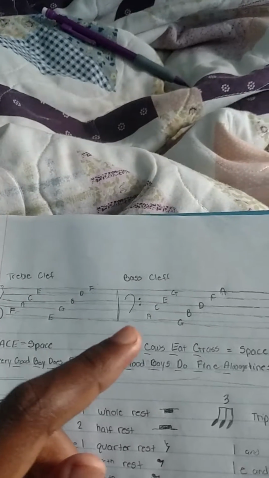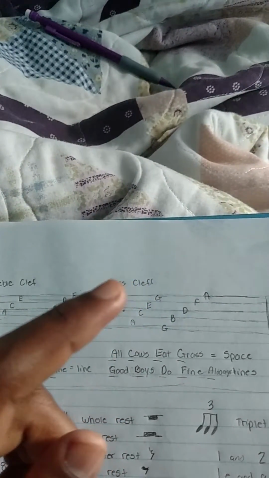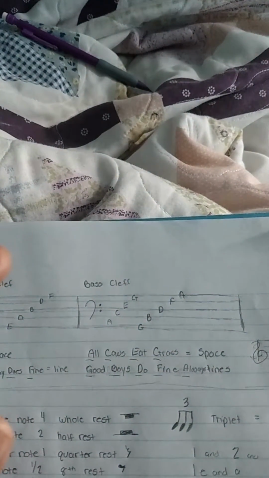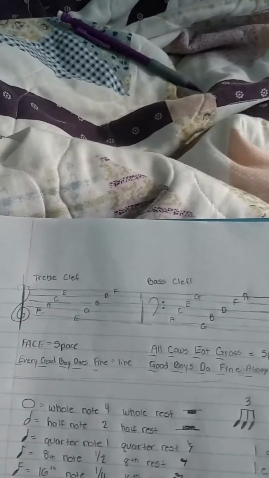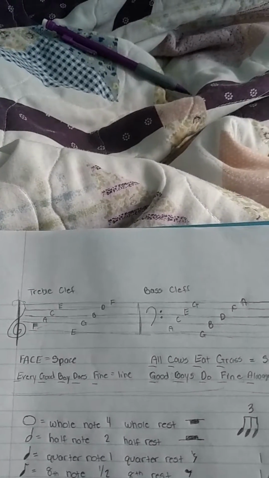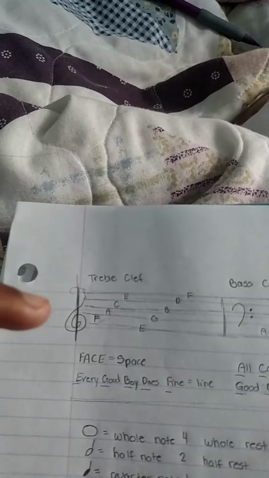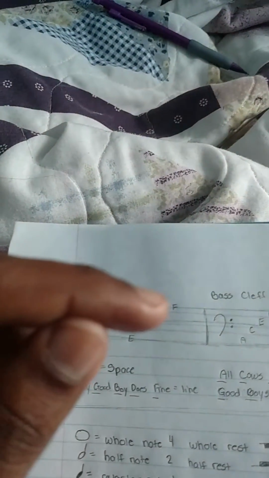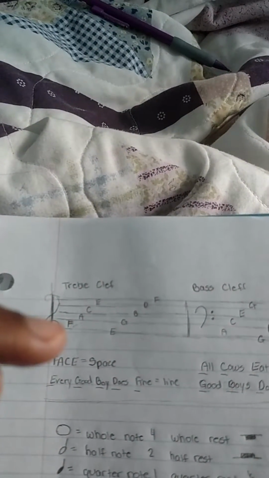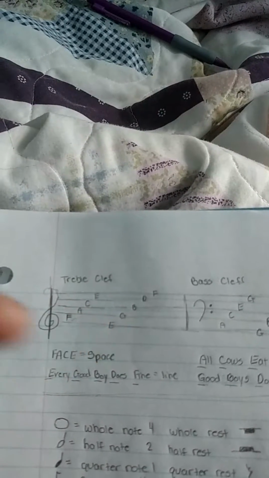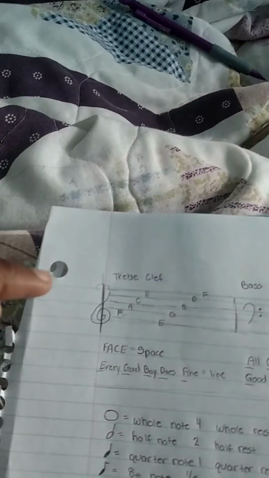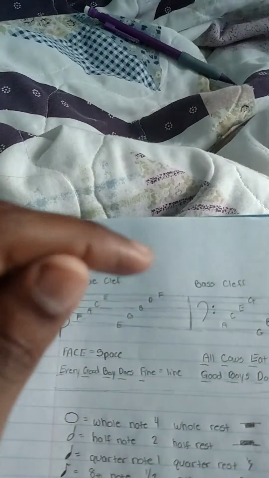The acronym for bass clef is all cows eat grass. That's for your spaces. And then I learned good boys do fine always for the lines. As you may have noticed, there is a bit of overlap between the first space and the last line. See how F is in this space, but F is also up here. A is over here, but it's also up here. This just means as you're going further up the instrument, it just lands on a different space. If you're starting on F down here and you go up, you are going to run into F up here.